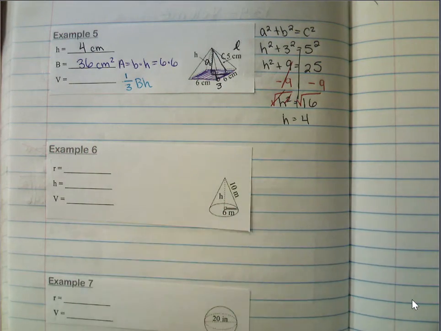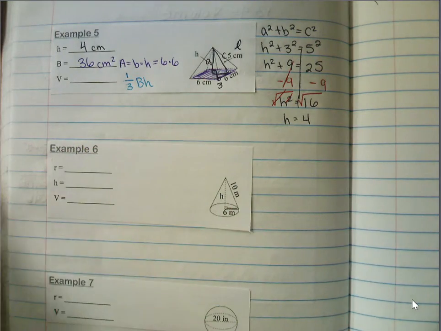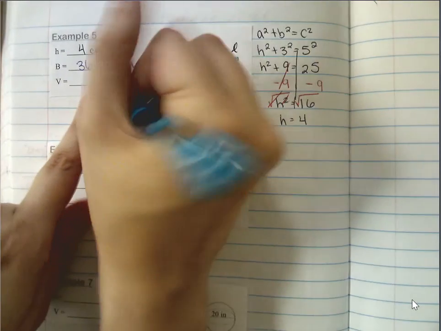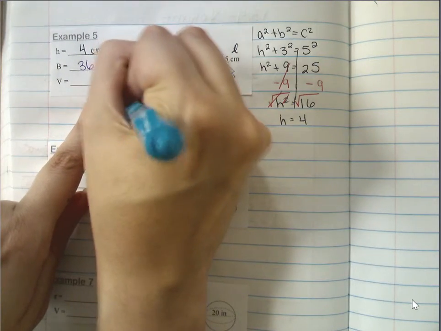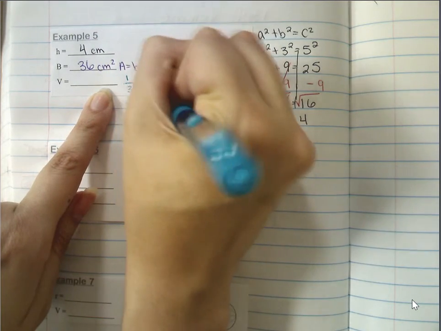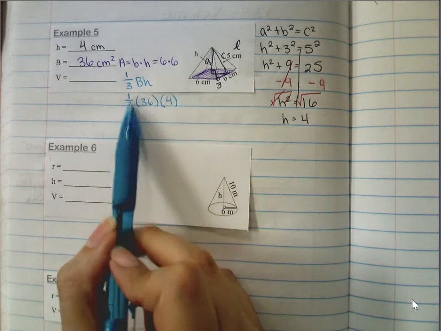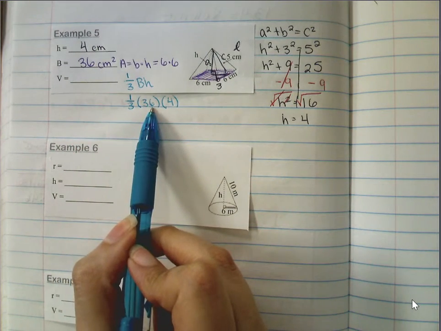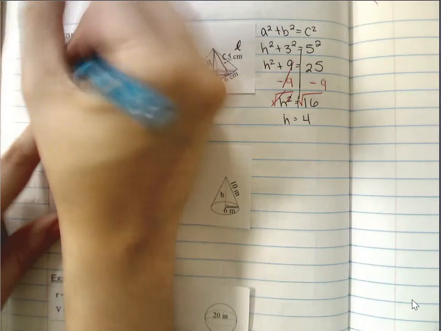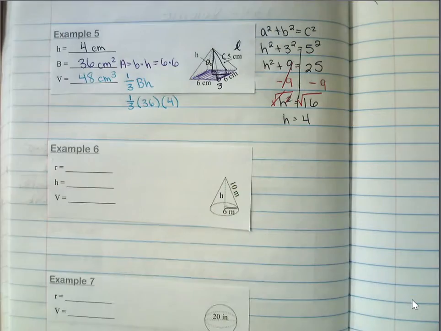Now I have both the height and the area of the base, so I can plug it in for volume. My formula is 1/3 times 36, which is the area of the base, times 4, which is the height. Now I just multiply those numbers. 1/3 times 36 times 4 gives me a total of 48. So my volume is 48 centimeters cubed.